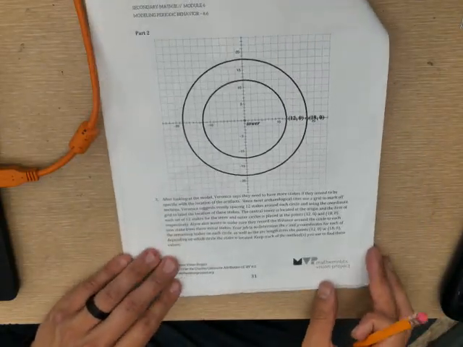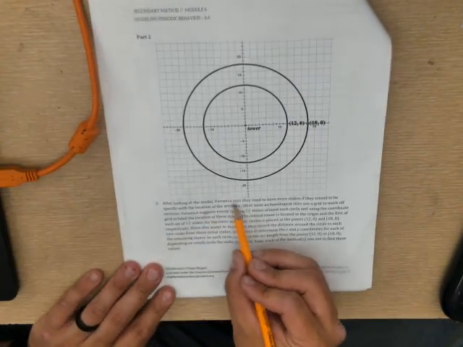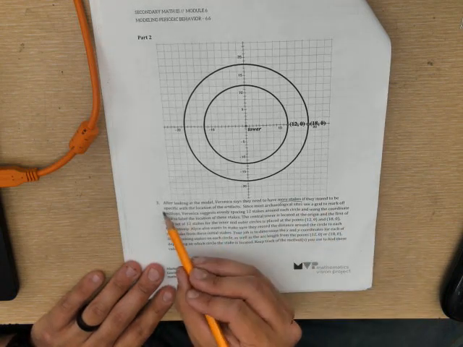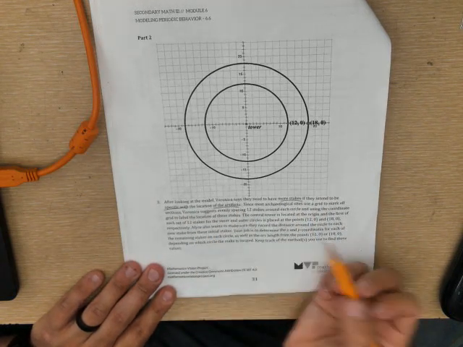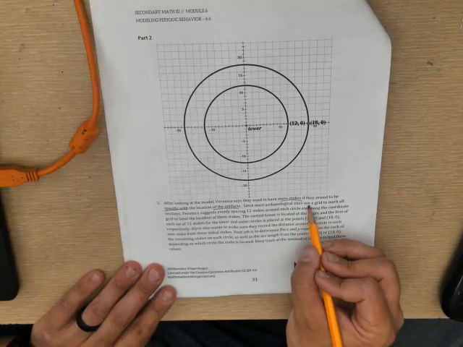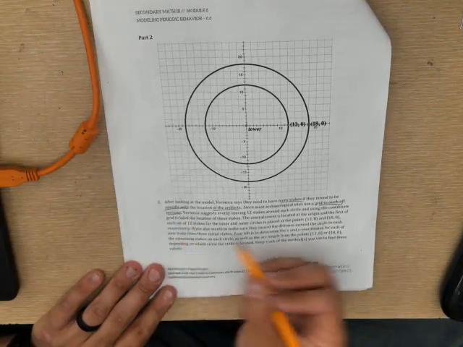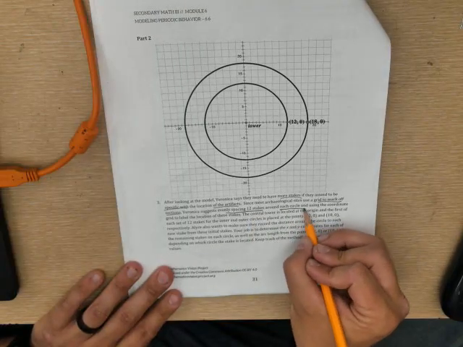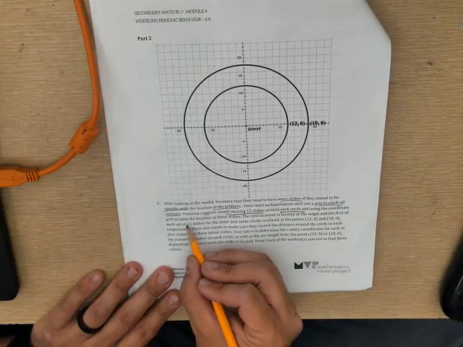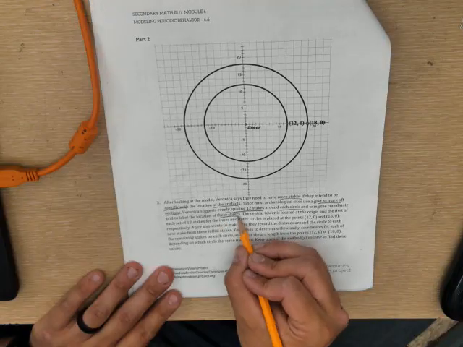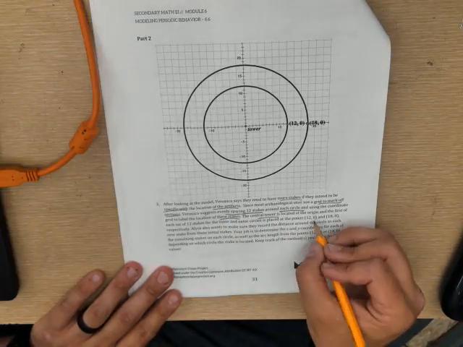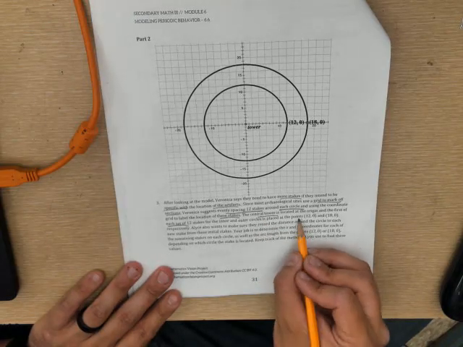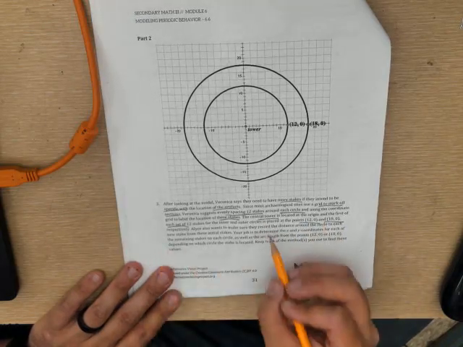Now, after looking at the model, Veronica says they need to have more stakes if they intend to be specific with locations of the artifacts. Since most archaeological sites use a grid to mark off sections, Veronica evenly spaces 12 stakes around each circle. Using the coordinate grid, label the location of these stakes. The central tower is located at the origin. The first of each of the 12 is placed at (12, 0) and (18, 0) respectively.